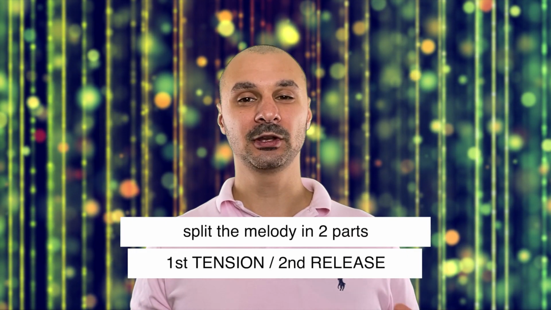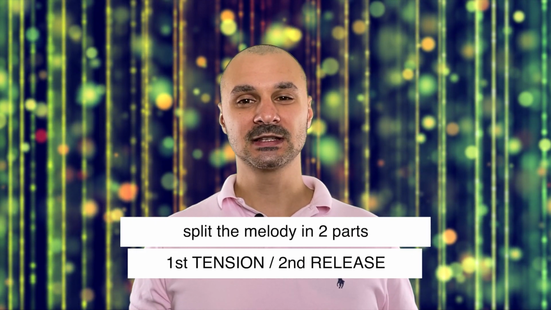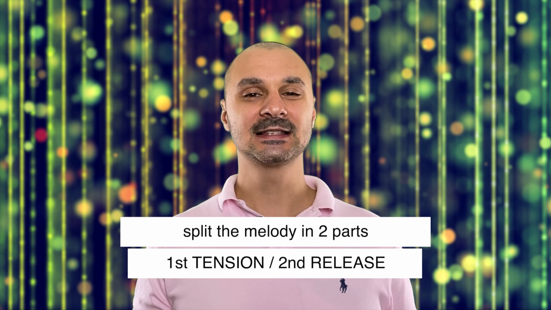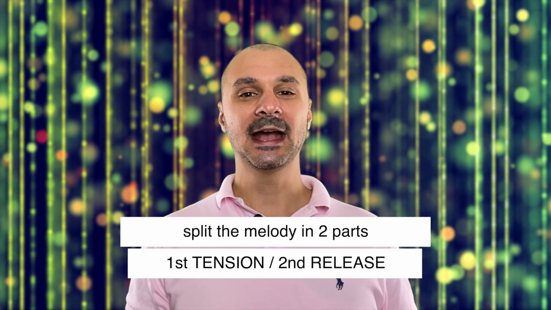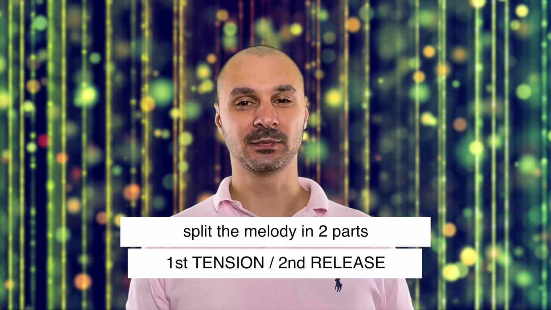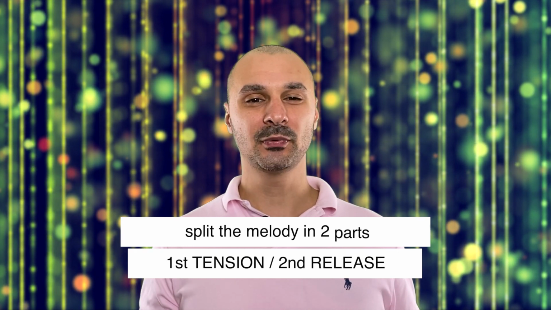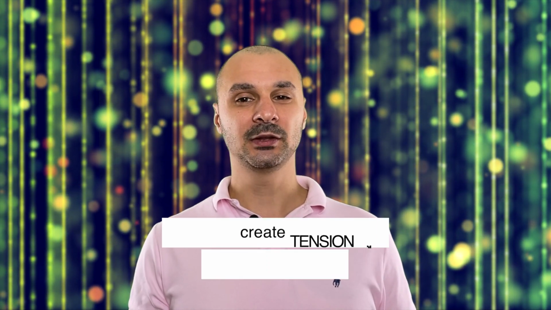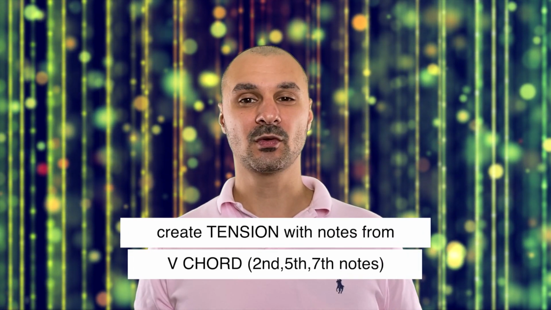Divide your melody in 2 parts and set up a harmonic tension in the first part, which is then resolved in the second part. This gives the melody internal logic, and it also helps move the melody from the first part to the second. One way to create tension is to end the first part of your melody on something other than the tonic. So end with the second, fifth, or seventh chords of the scale.